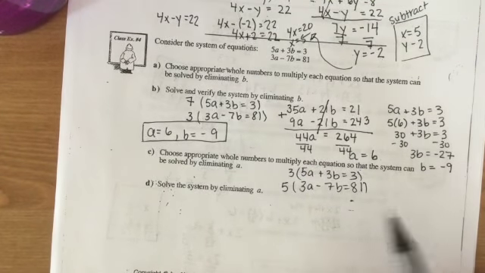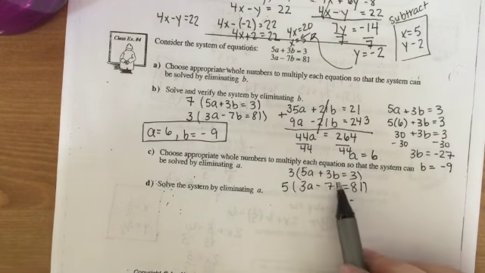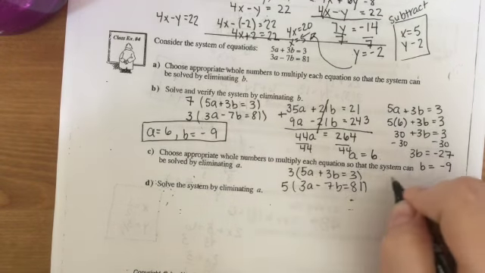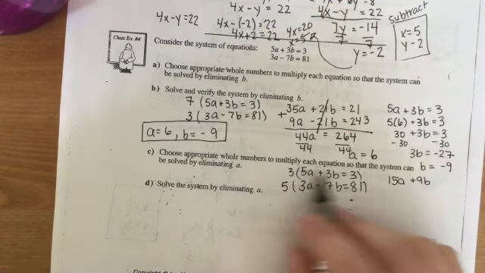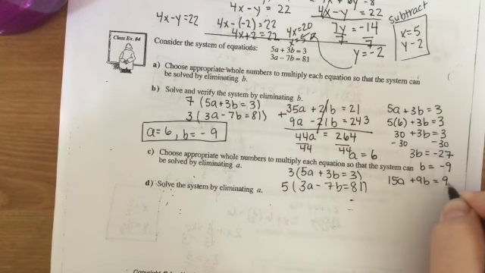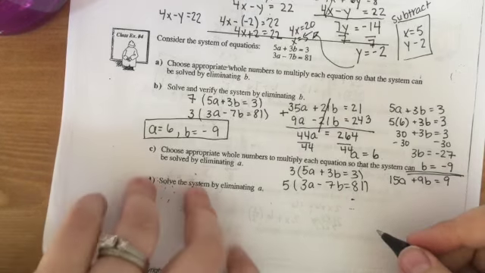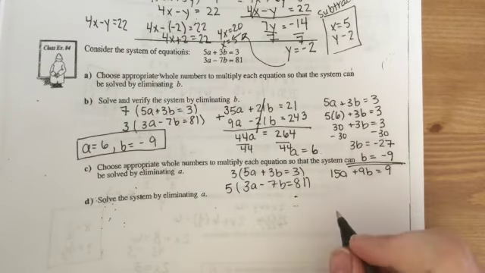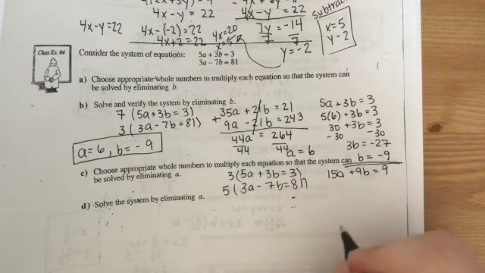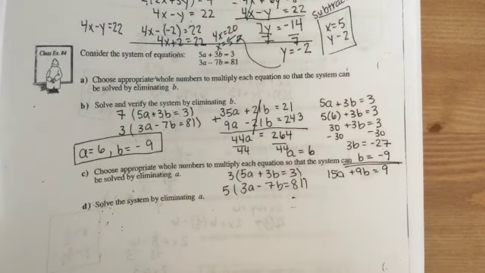Okay, and so 3 times 5A would be 15A. 3 times 3B would be 9B. 3 times 3 is 9, and so really watch that. Number one error there is to miss multiplying everything in the equation by the number. We just have a habit of multiplying the first coefficient and leaving the rest.